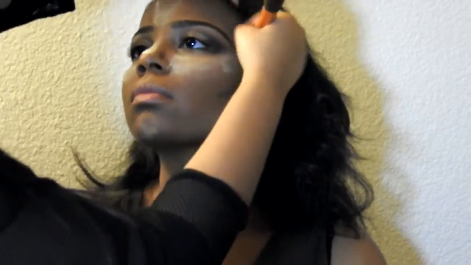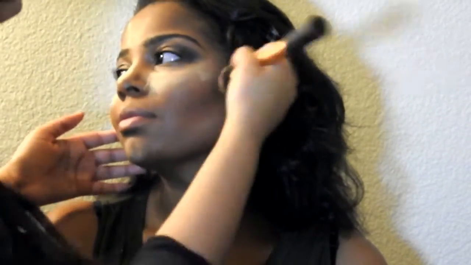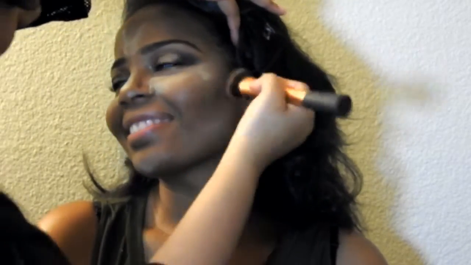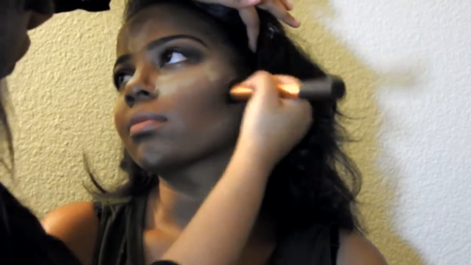I'm taking a Real Techniques Expert Face Brush. I got it from Ulta. And I'm just blending that contour out. I like this brush for blending contour out. It's stiff, so it doesn't move the product around everywhere. So, yep, that's what I'm doing.